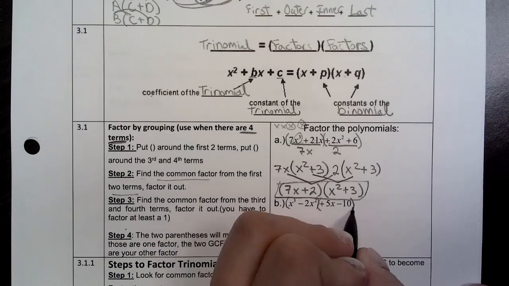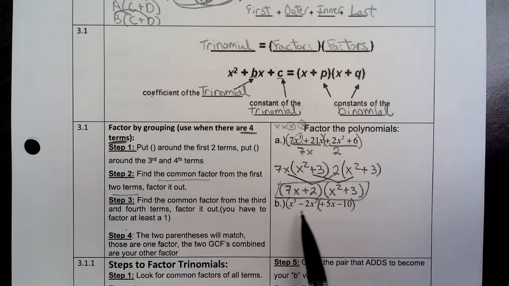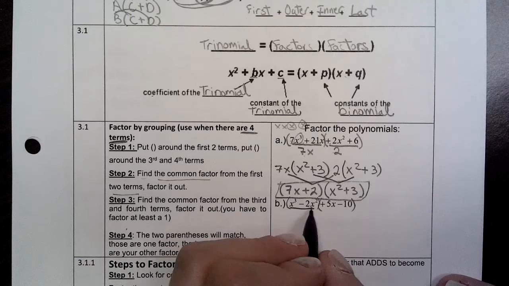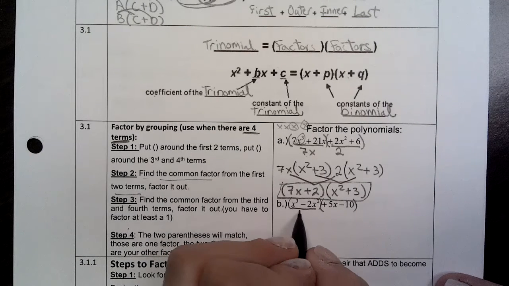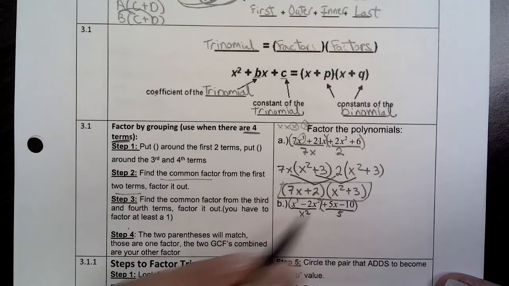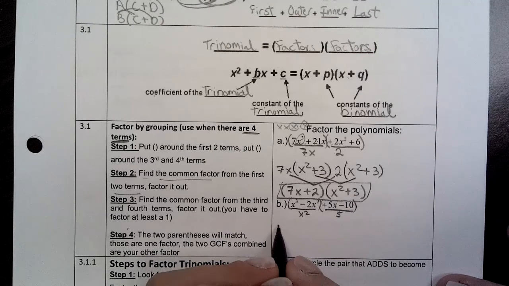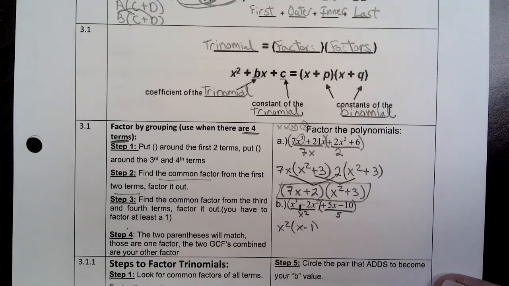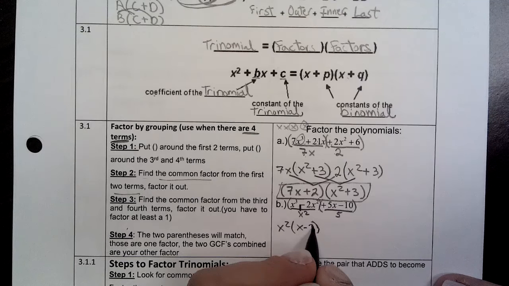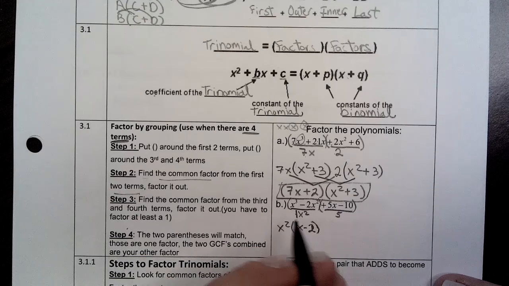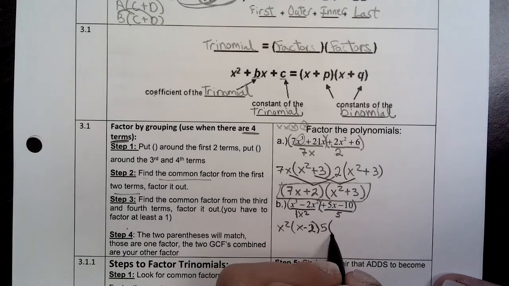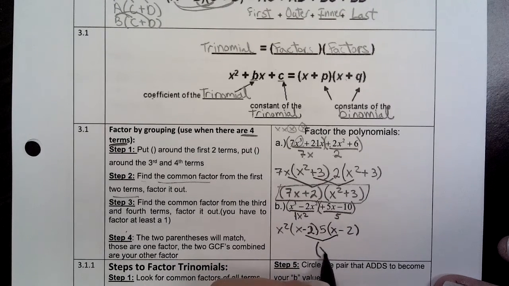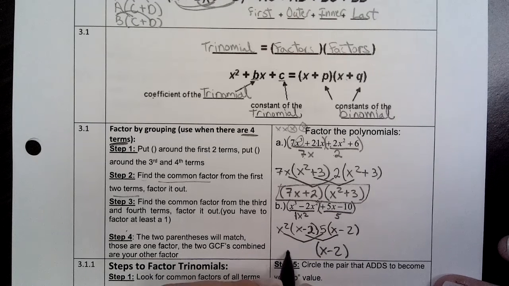Okay, I'm going to put my parentheses around my first two terms and around my third and fourth terms. I'm going to factor out what these have in common. Okay. So this one would have an x squared in common, and this one would have a 5 in common. So now it's going to be x squared times (x minus 1), minus 2, because I did not divide by a 2 there. Okay, so 2 divided by 1 is 2. Here I'm going to take a positive 5 out, and I'm left with x minus 2. These match, so I know I'm on the right track. That's one of my factors, and there's my other factor.